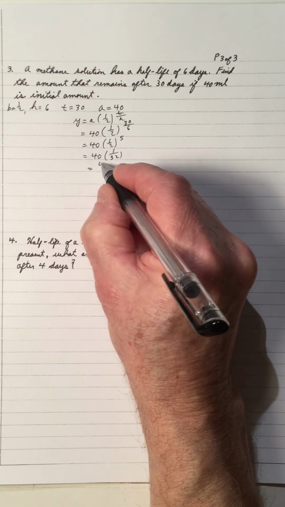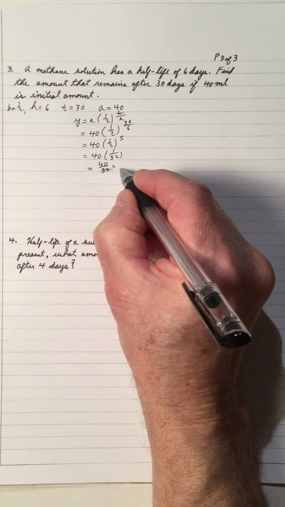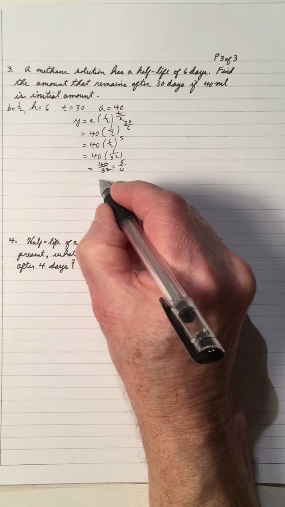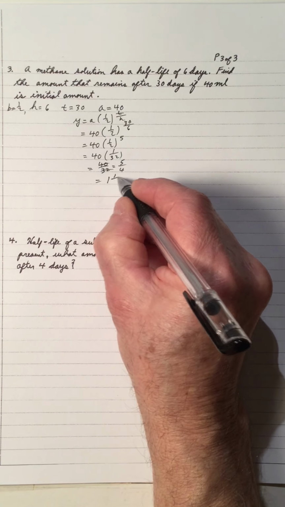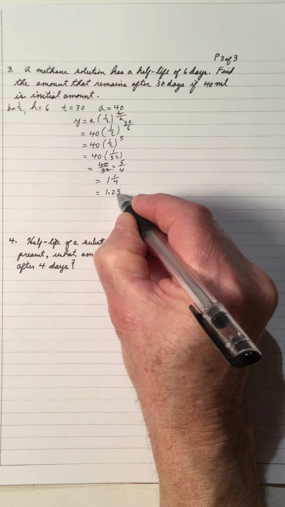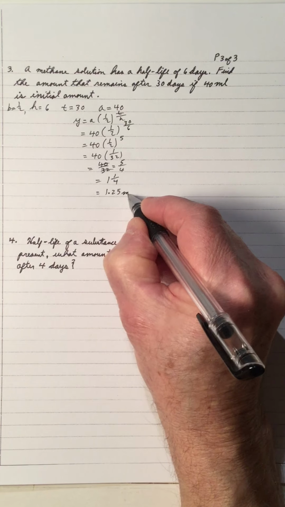So 40 over 32. 8 goes into 32 4 times, and 8 goes into 40 5 times. So it's 5 over 4, or 1 1/4, or we could say 1.25. And we have a solution, which is in milliliters.